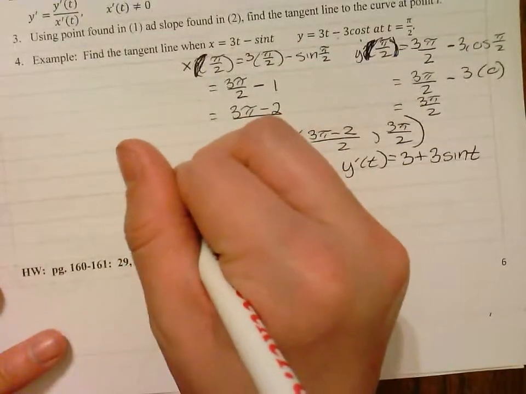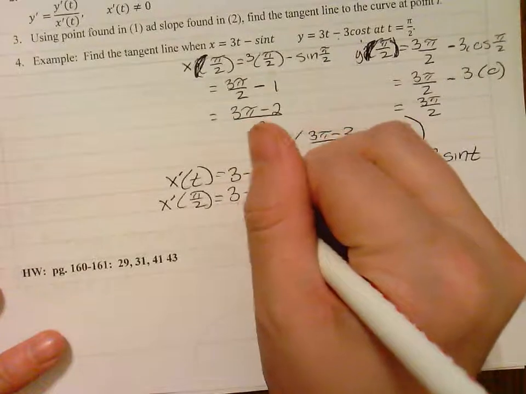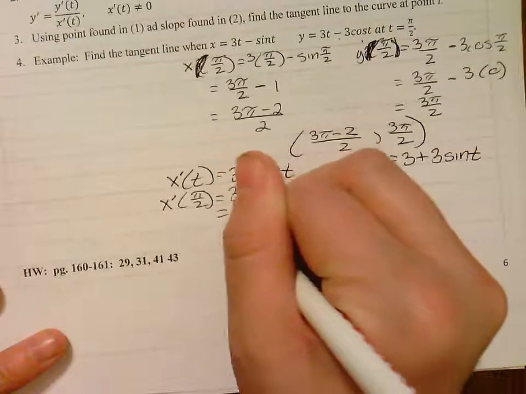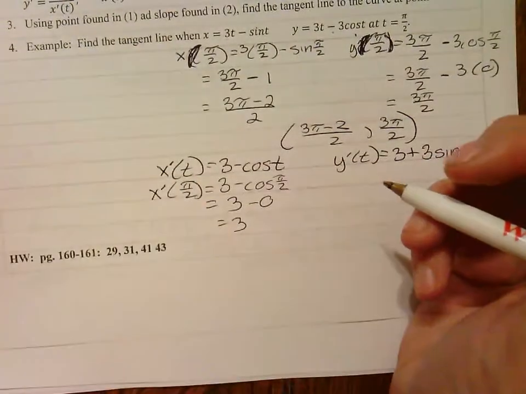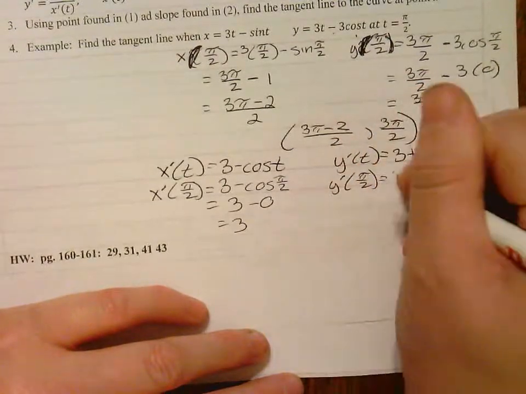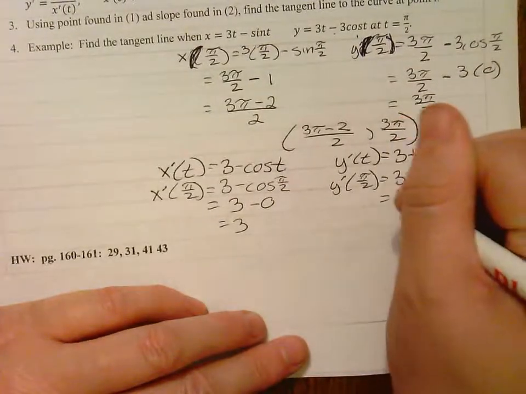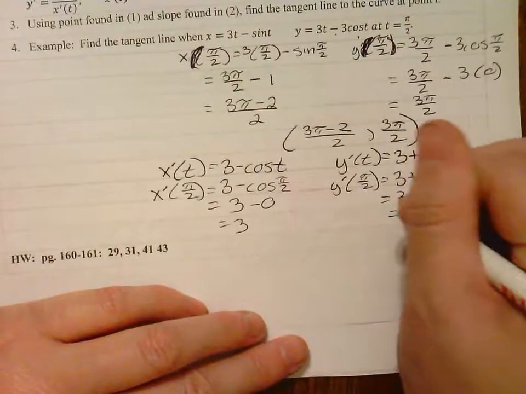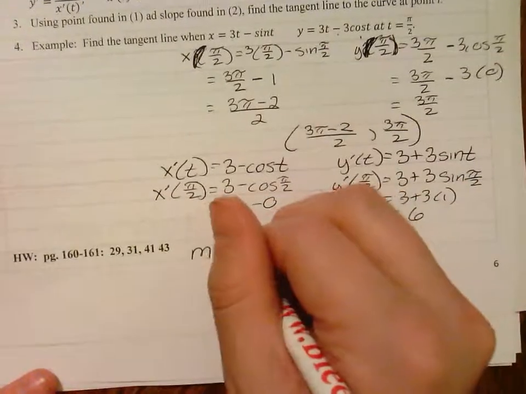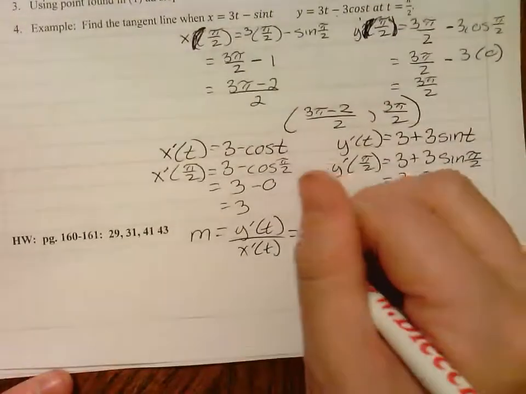x prime of pi over 2 is going to be 3 minus cosine of pi over 2, which is just 3 minus 0, which is 3. And then y prime of pi over 2 is going to be 3 plus 3 sine of pi over 2, which is 1, which is 3 plus 3, which is 6. So your slope is going to be y prime of t over x prime of t, which is 6 over 3, which is 2.